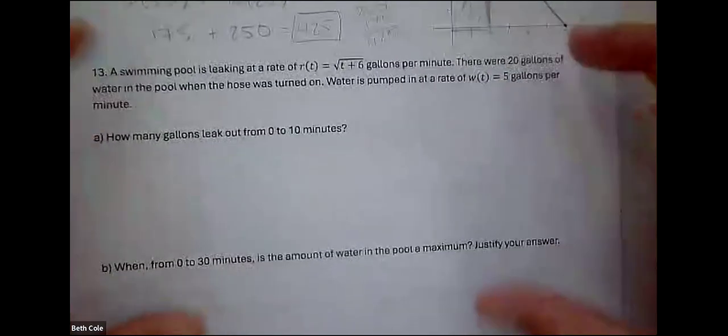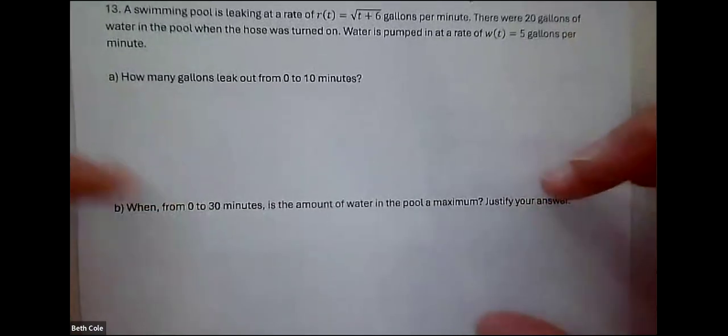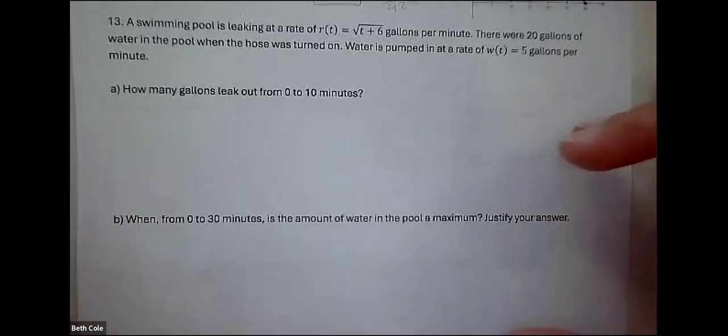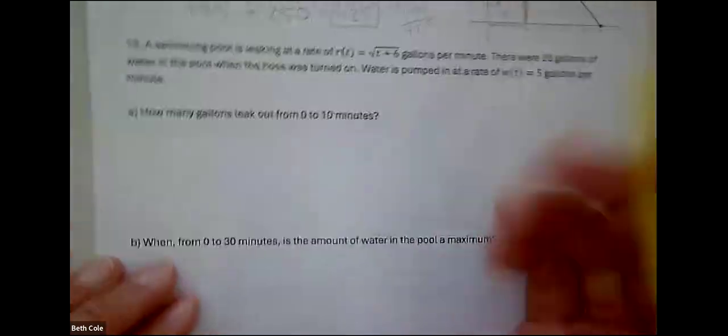So for this question on your test, it's supposed to be non-calculator. I'm going to let you use your calculator for part B because I feel like it got, in my opinion, needlessly difficult with the calculations. So it's supposed to be a non-calculator question, but I'm going to let you use it for part B. But this one is still going to be our last non-calculator one.